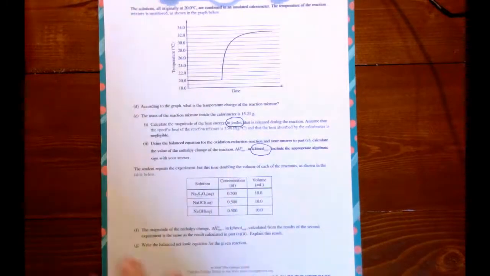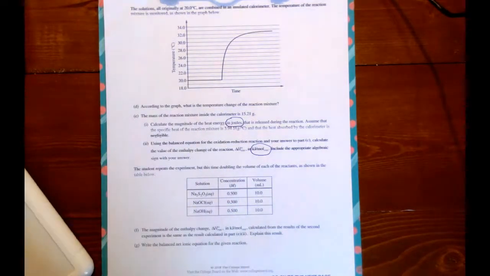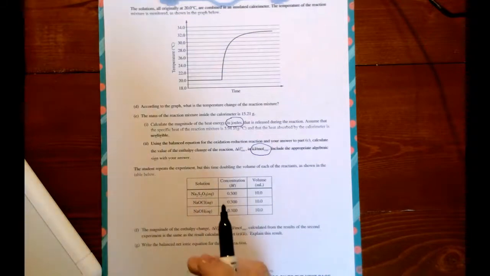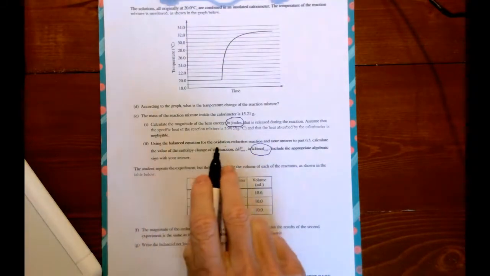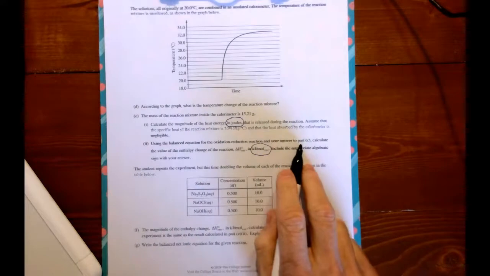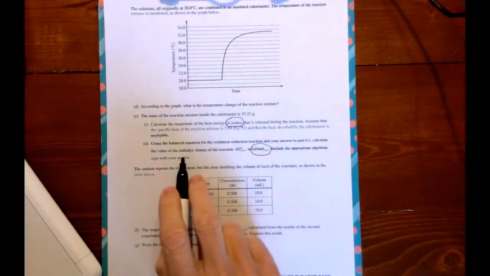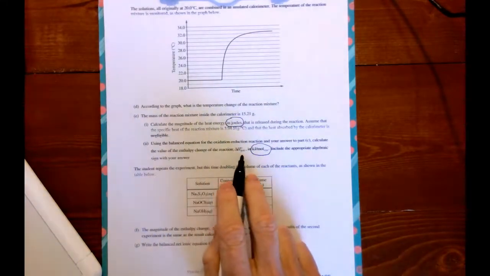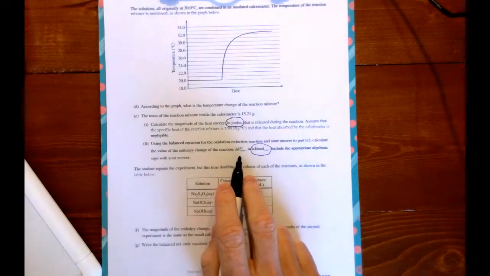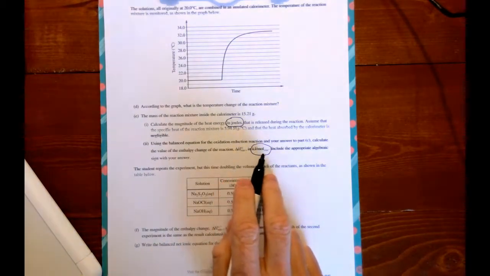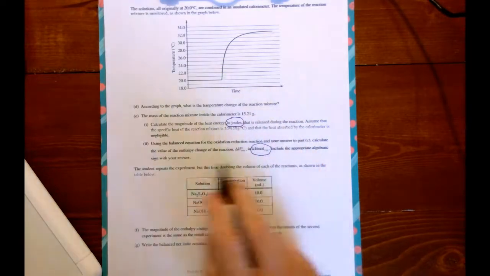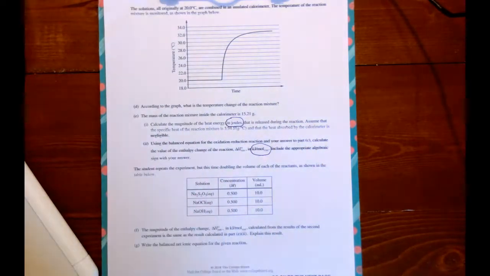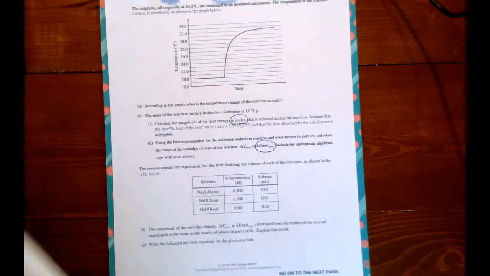Part two is honestly the trickiest part of this question to me. Using the balanced equation for the reaction and your answer to part C, calculate the value of the enthalpy change. Okay, and here's the tricky part. It says of the reaction in kilojoule per mole, include the appropriate algebraic sign. So of the reaction, we're not looking for the delta H for the limiting reactant. We're not looking for the delta H of one of the other reactants or anything like that.